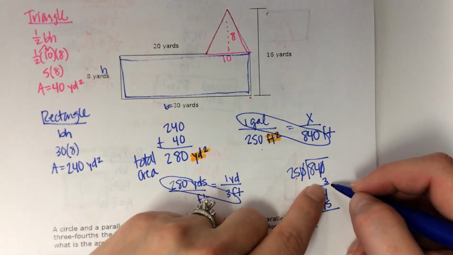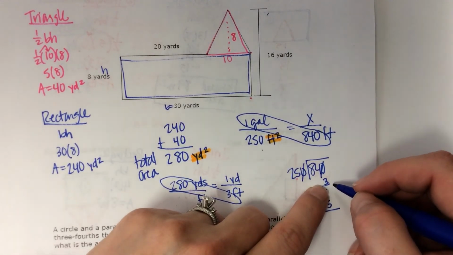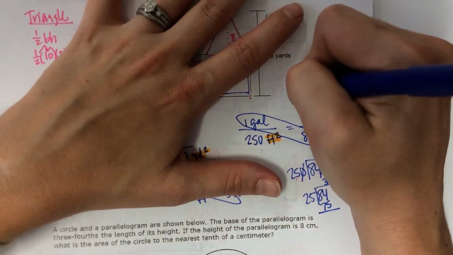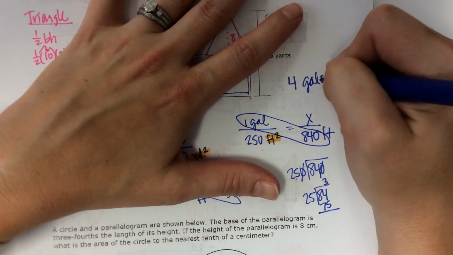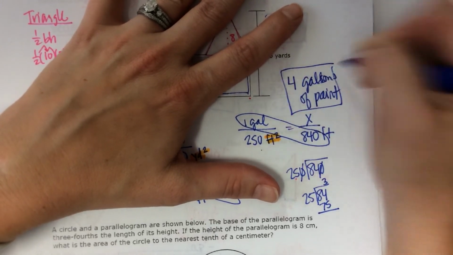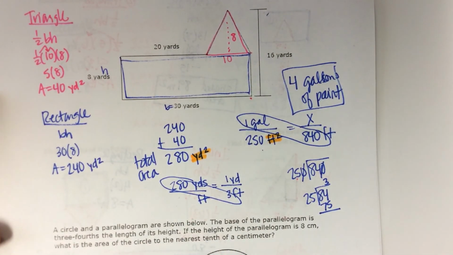So 3 gallons of paint won't cover it. So how many am I going to buy? I'm going to have to buy 4. I'm not going to use all of 4, but that's how many I would have to buy. So I'm going to need 4 gallons of paint. You would have to round up.